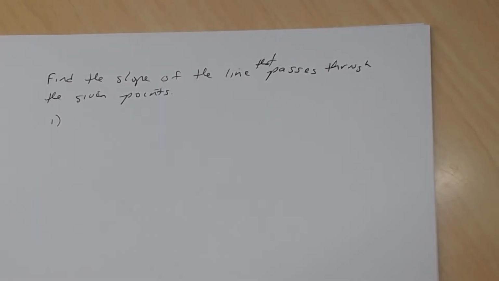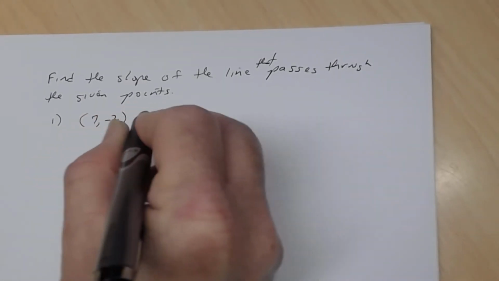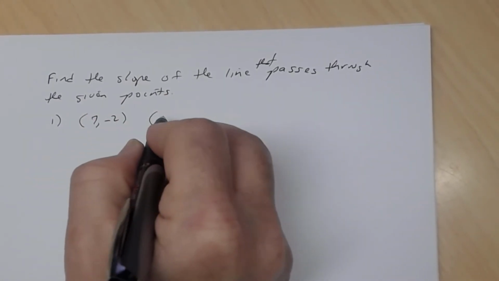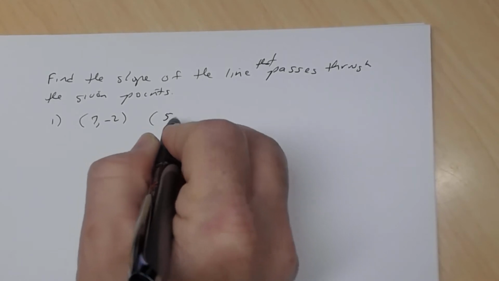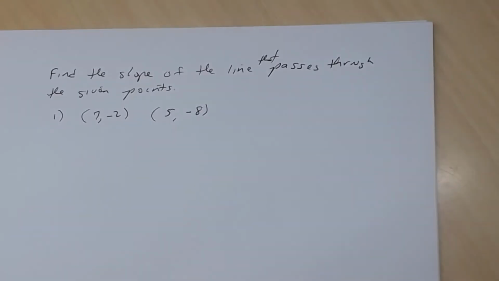Remember, to find the slope of a line, you need 2 points on that line. So let's look at this one. Suppose we had 7, -2, and the other point was, let's say, 5, -8. So 7, -2, and 5, -8.